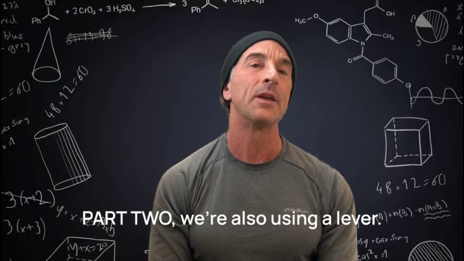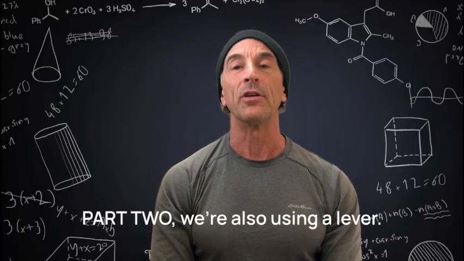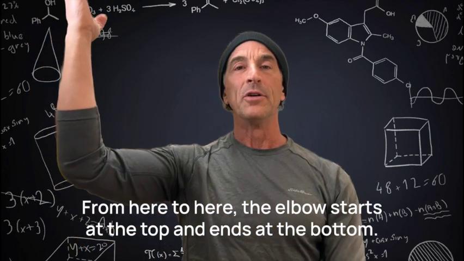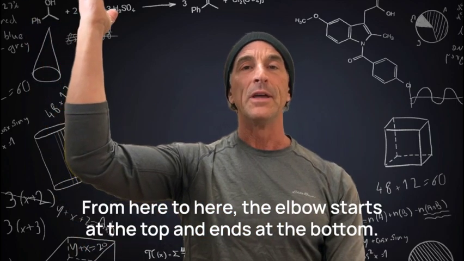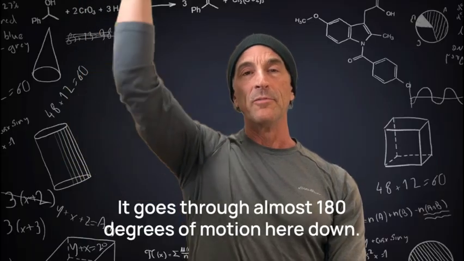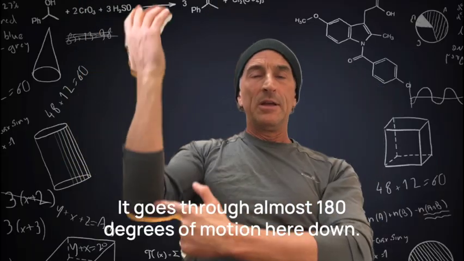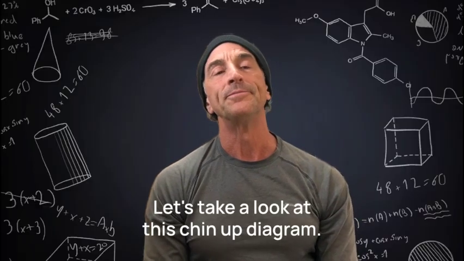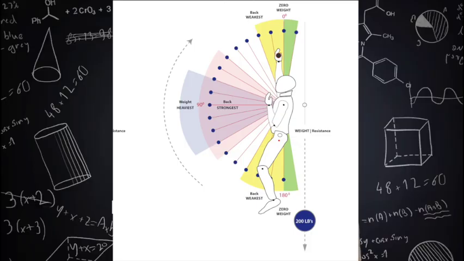Part 2. We're also using a lever. The lever in this case is the upper arm from here to here. The elbow starts at the top and ends at the bottom. It goes through almost 180 degrees of motion. Here, down. Let's take a look at this chin-up diagram. In the green zone, your body is hanging, so there is 0 pounds of actual weight that your muscles need to overcome.